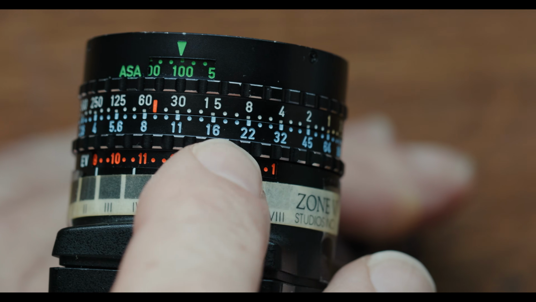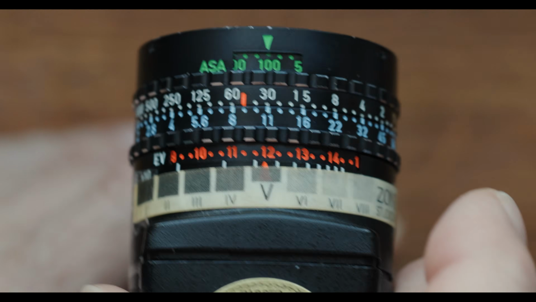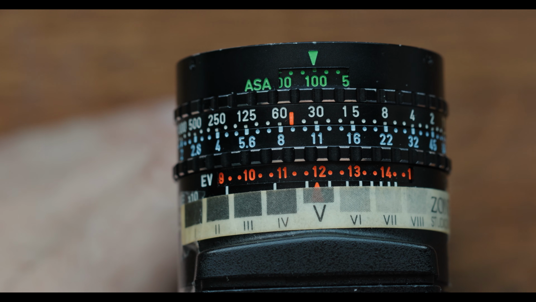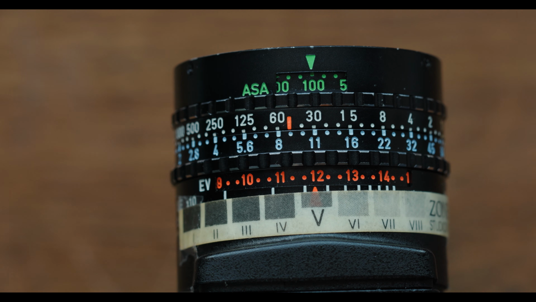It's important to note that most light meters do provide film sensitivity adjusted EV readings. One exception is the Pentax digital spot meter, so just make sure you know how your meter is reading the actual EV values.